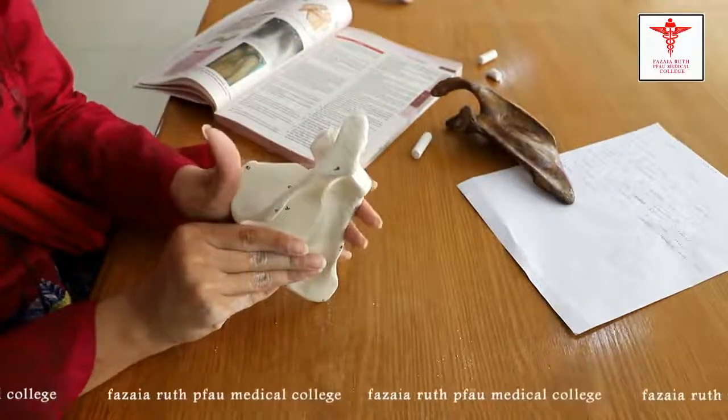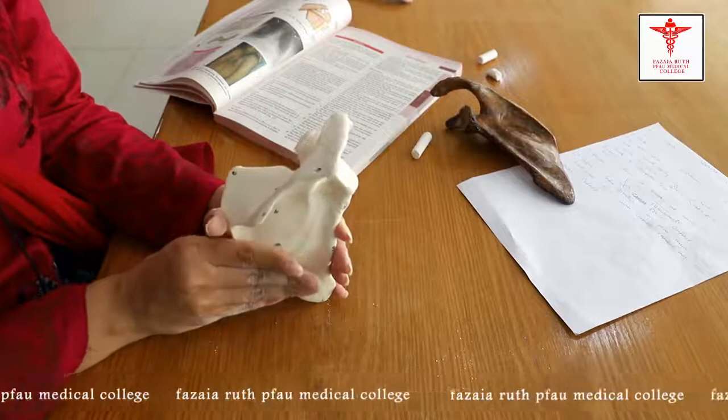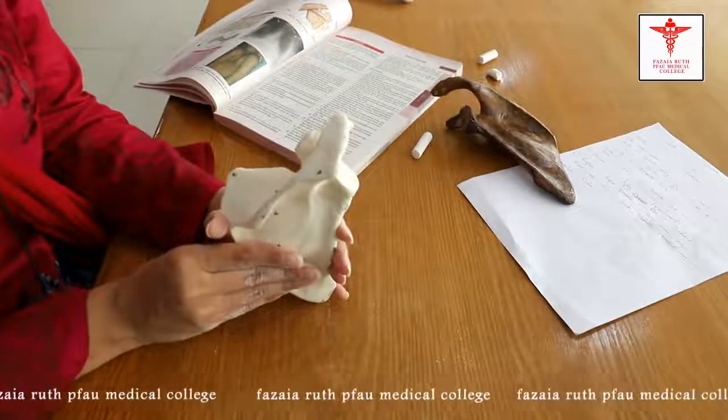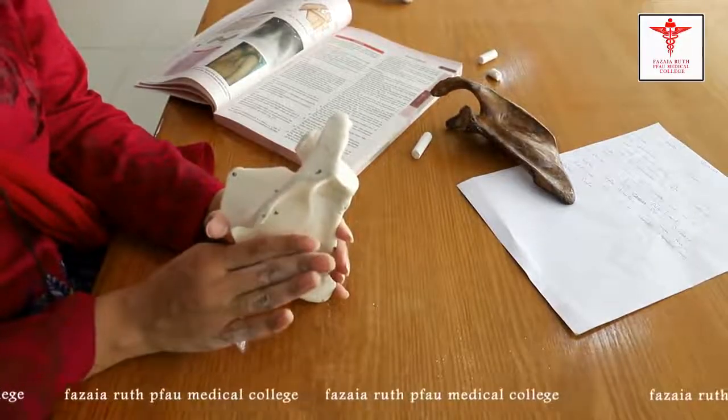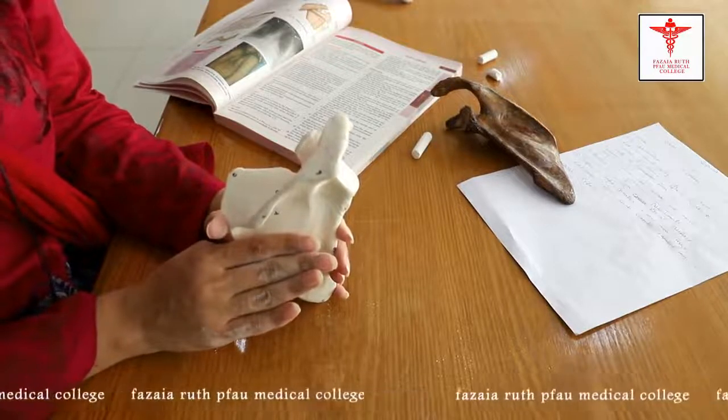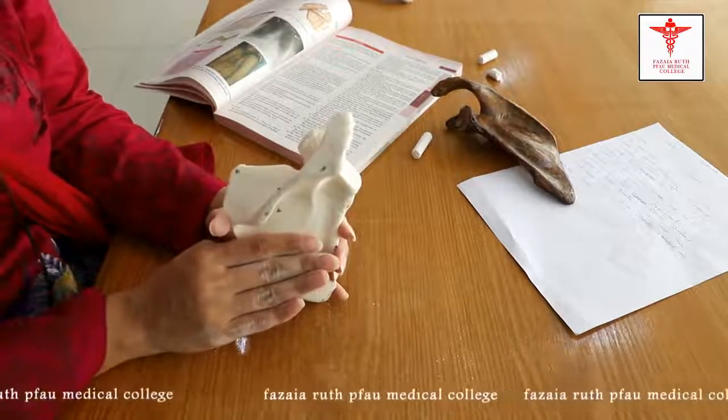So far we've talked about the features of the shoulder blade, or the scapula. This bone is divided into four parts: two surfaces, three borders, three angles, and three processes.